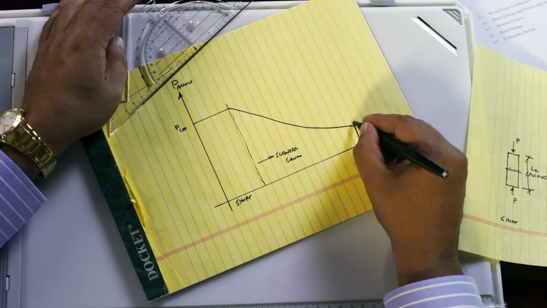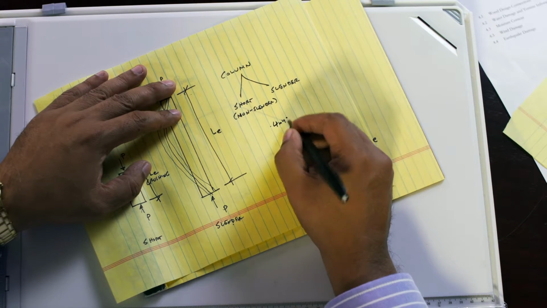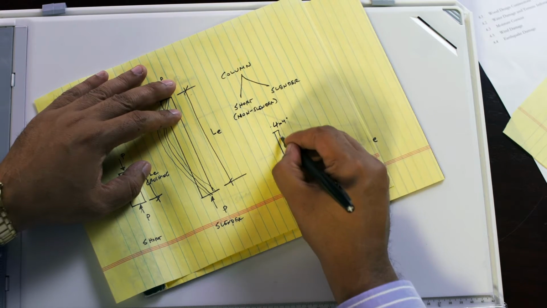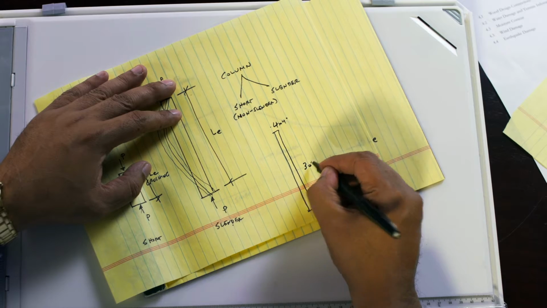And then there's usually an upper limit. You can't go past that upper limit, and that depends upon the type of wood. I haven't put any numbers in here because I'm just giving you the concept, but you can't have a column which is, say, 4 inches by 4 inches, a 4 by 4 that goes 30 feet, for example, because it's too unstable. You've got to put in some lateral bracing.